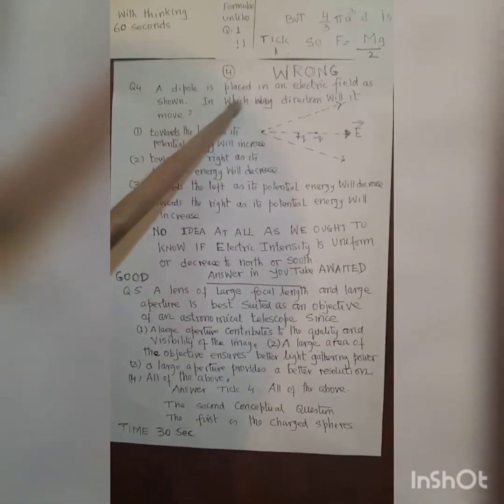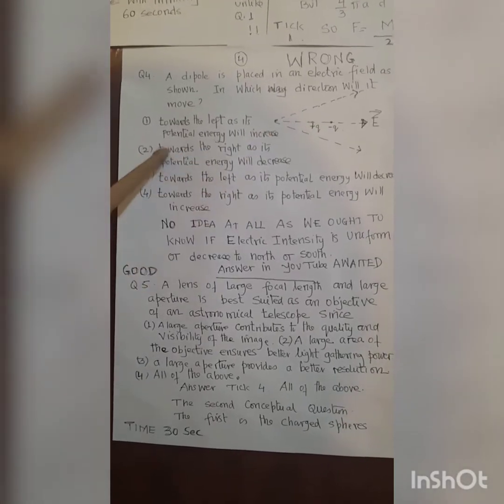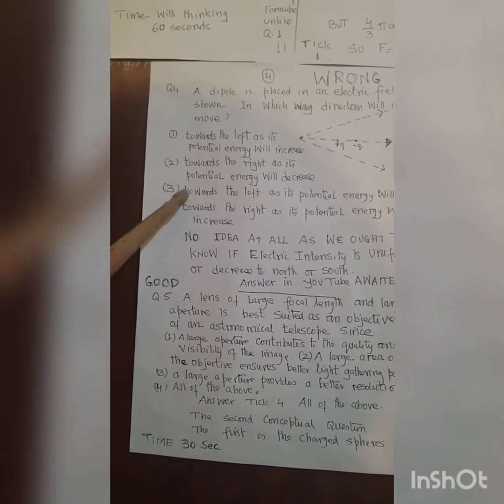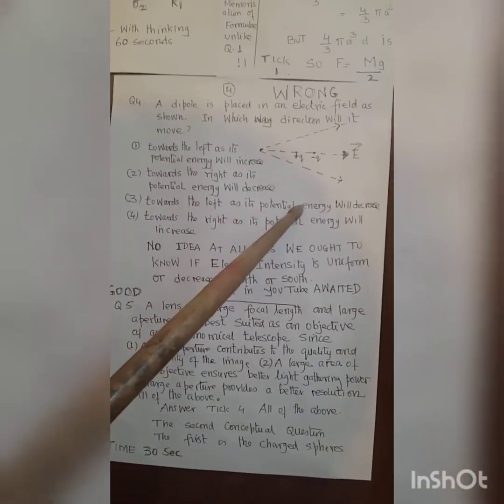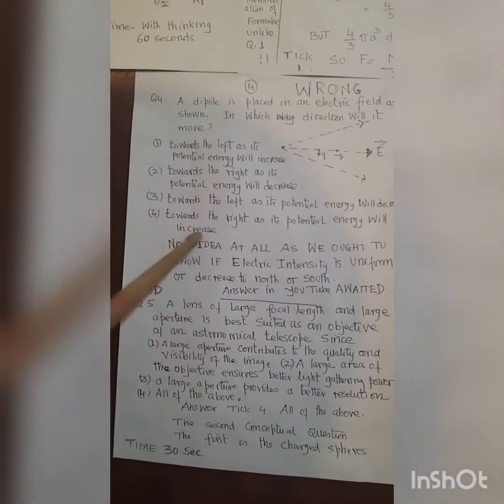Next: a dipole is placed in an electric field as shown. In which direction will it move? Towards the left as its potential energy will increase; towards the right as the potential energy will decrease; towards the left as its potential energy will decrease; towards the right as potential energy will increase.